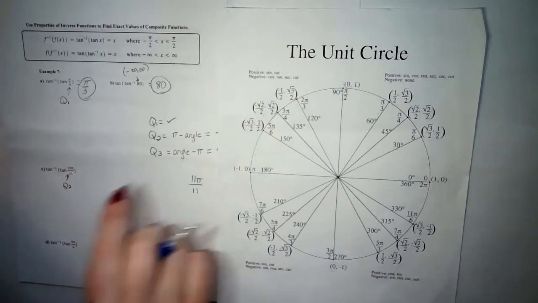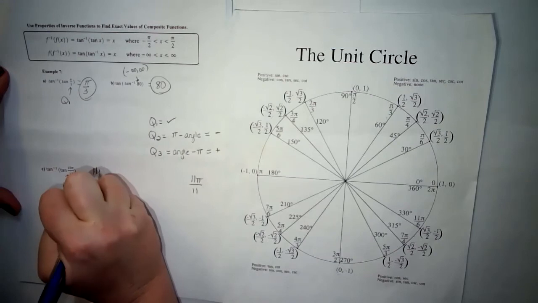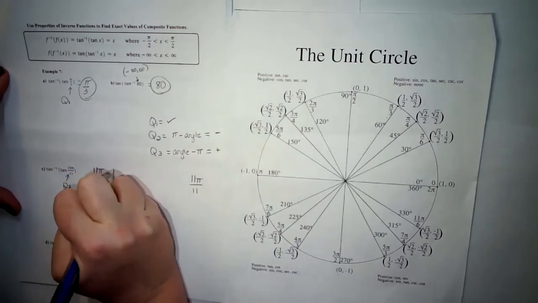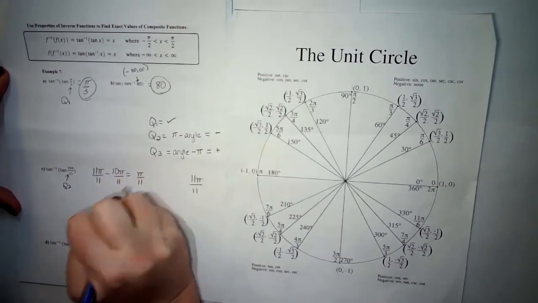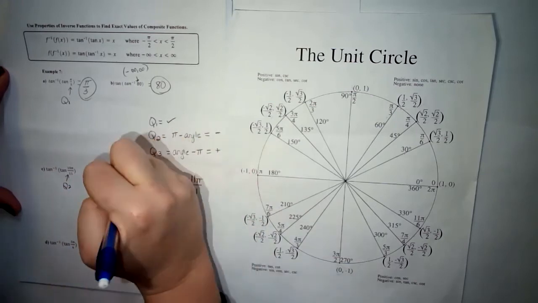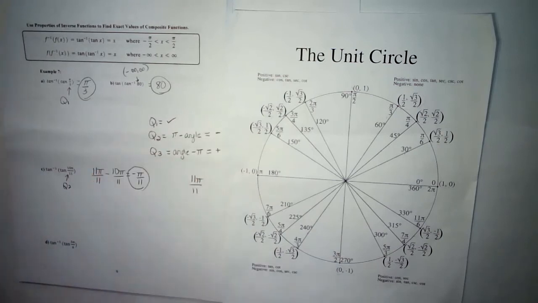Okay, so if I'm in quadrant 2, I'm going to take pi minus my angle, and I'm going to make it negative. Because tangent is negative in quadrant 2, I'm relocating him to quadrant 4 where he's also negative.